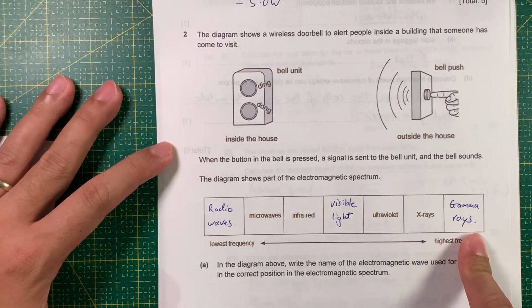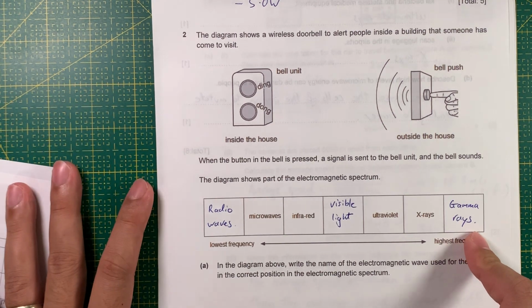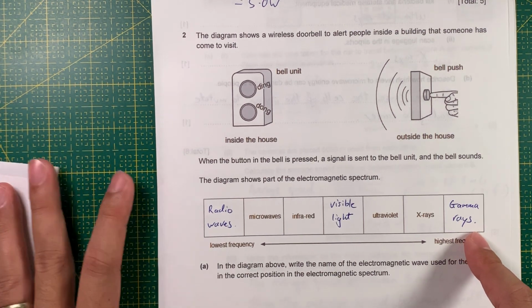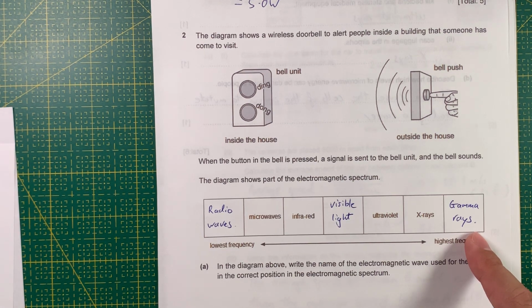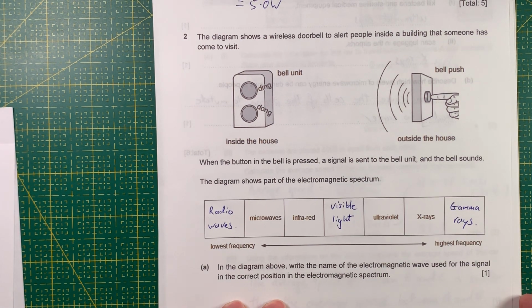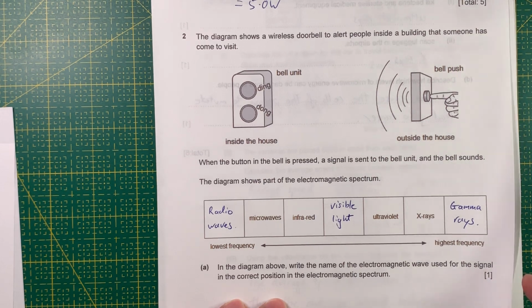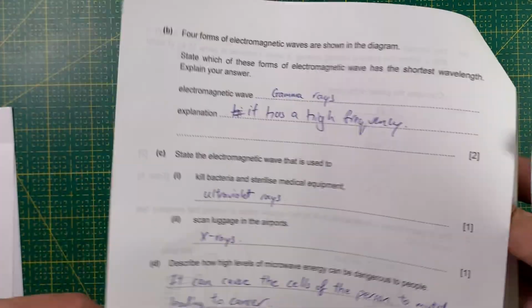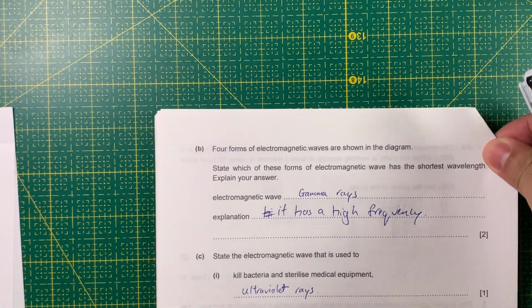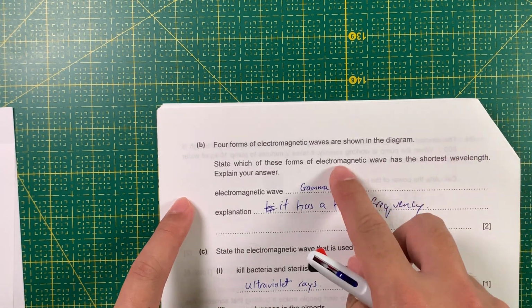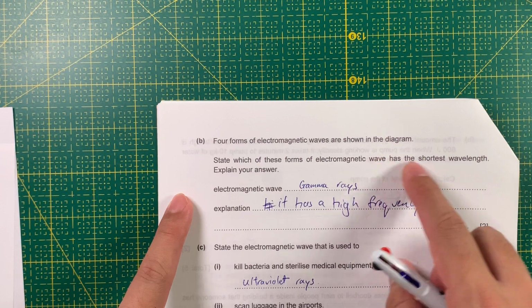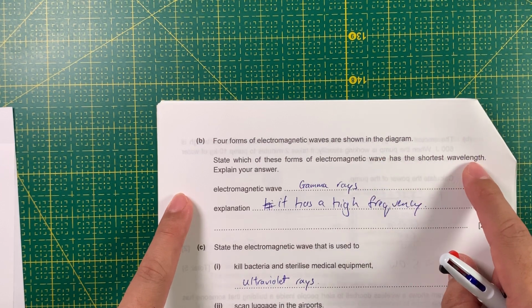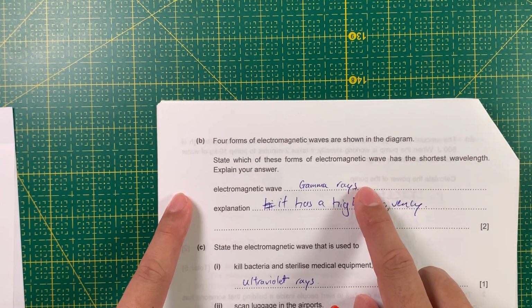For those who have forgotten, please revisit the electromagnetic spectrum song, which will help you remember a little bit. Next, part B. They ask for the electromagnetic wave that has the shortest wavelength. The answer is gamma rays.